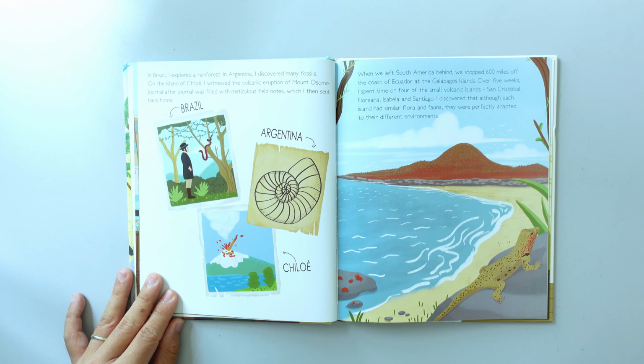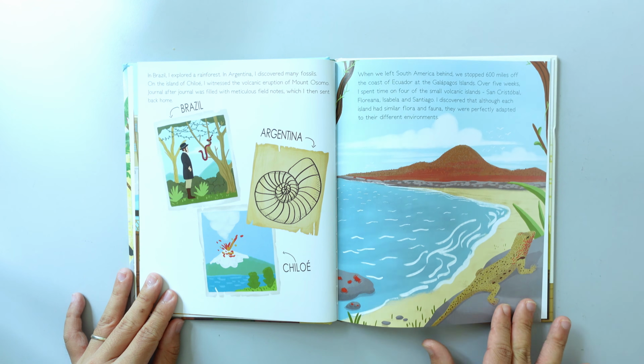When we left South America behind, we stopped 600 miles off the coast of Ecuador at the Galapagos Islands. Over 5 weeks, I spent time on 4 of the small volcanic islands: San Cristobal, Floreana, Isabela, and Santiago. I discovered that although each island had similar flora and fauna, they were perfectly adapted to their different environments.